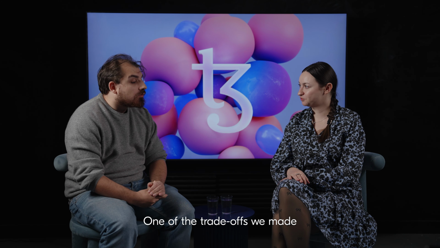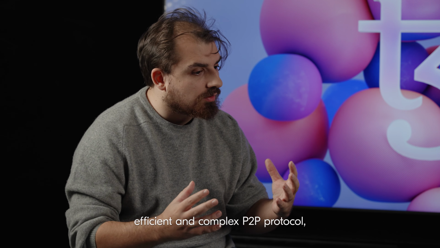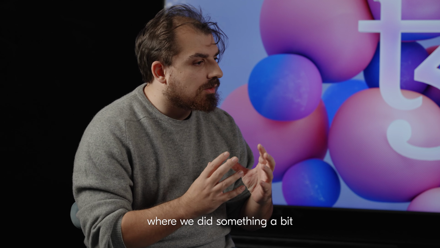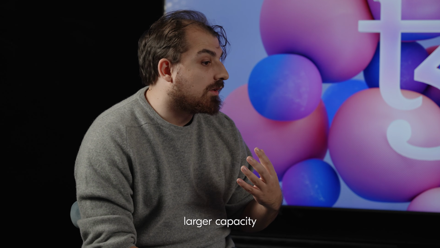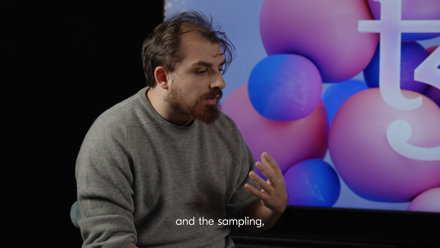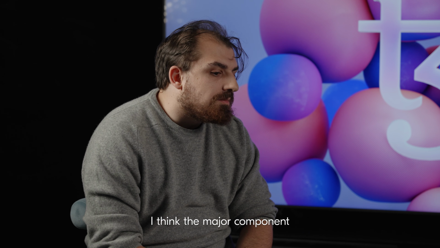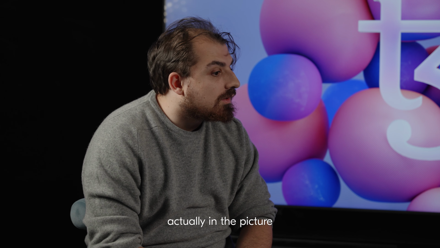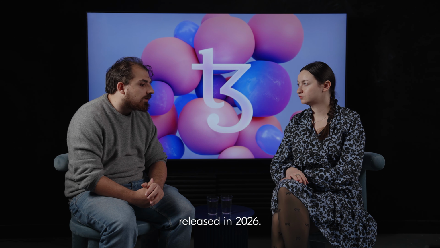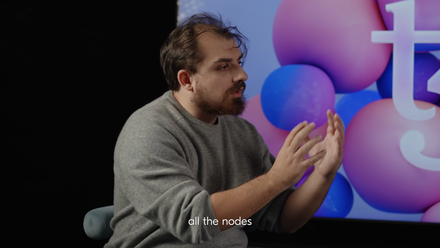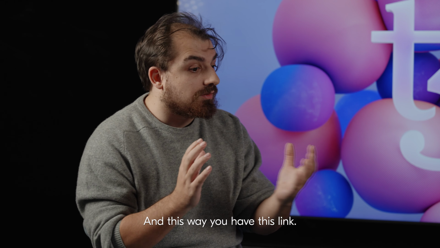One of the trade-offs we made was related to the P2P protocol. So we started with an efficient and complex P2P protocol, but there are things where we did something a bit simple to start with. In particular, if you want to support a larger capacity and the sampling, we know that we need to change some of the components of the P2P protocol. I think the major component that is missing actually in the picture now is the sampling, which is expected to be released in 2026. The idea of sampling is to have all the nodes running on the L1 network, but also use the DAL network. And this way you have this link.